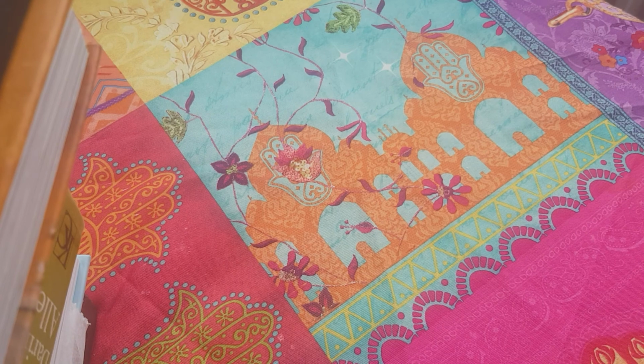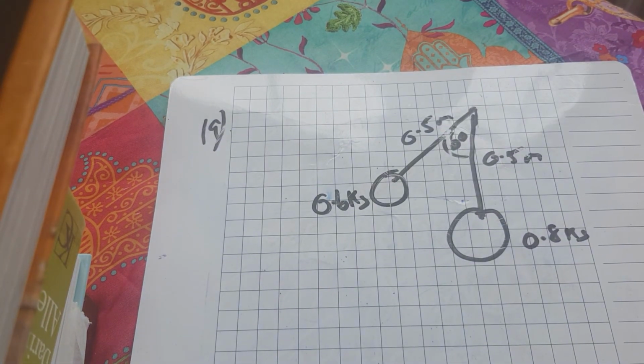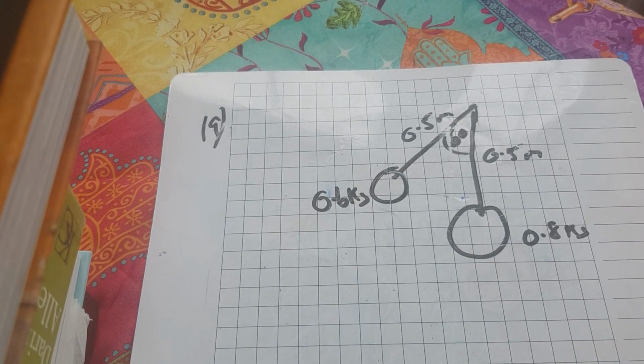Now, question 19 looks like this. Okay, so a sphere of mass 0.6 kilograms is attached to the end of a string, the other end being attached to a fixed point. The string is half a meter long. The sphere is released when it makes an angle of 60 degrees. The sphere collides directly with another sphere of 0.8 kilograms, which is hanging vertically.